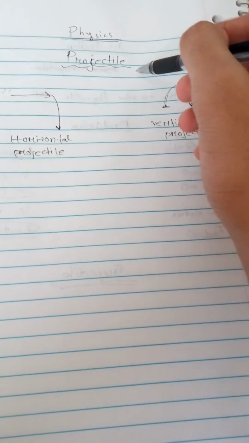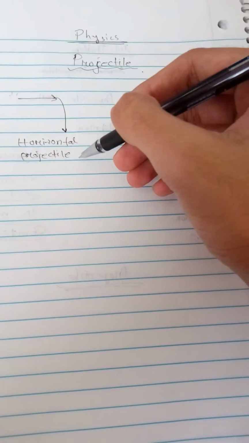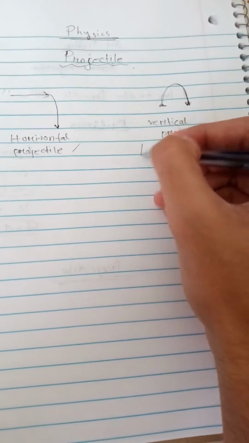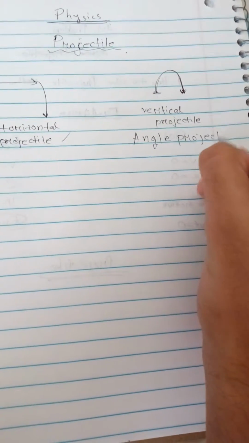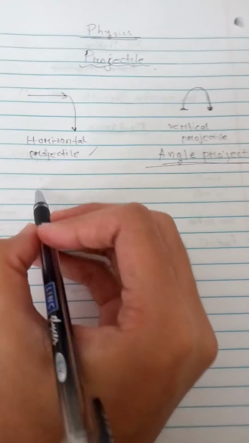Hello guys, so today we're going to start a chapter of physics, or I will try to make you understand a part of physics which is called projectile. We know that there are usually two kinds of projectile. One is horizontal projectile and one is vertical, or one can say angle projectile. So what's the difference between both of them?